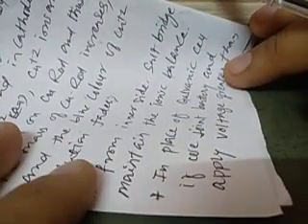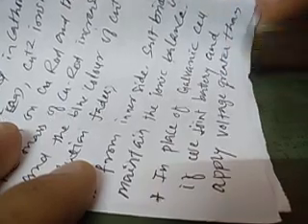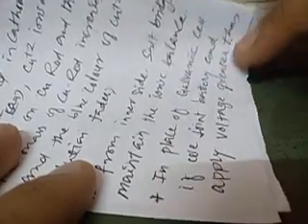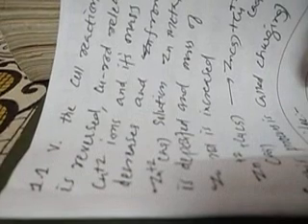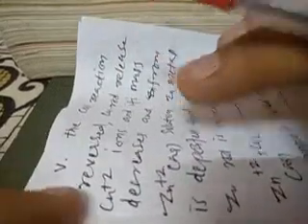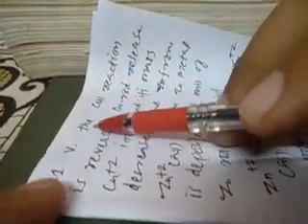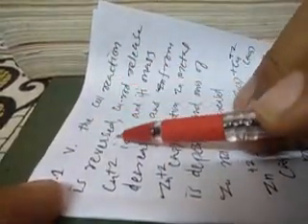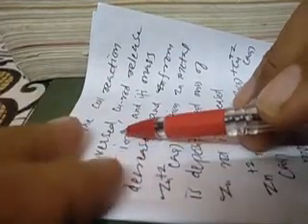In place of the galvanic cell, if we join a battery and apply a voltage greater than 1.1 volt. Remember, my dear students, now we are removing the voltmeter even, and now we join the battery there, and we apply a voltage more than 1.1 volt. The cell reaction is reversed, which means the reverse reaction takes place.